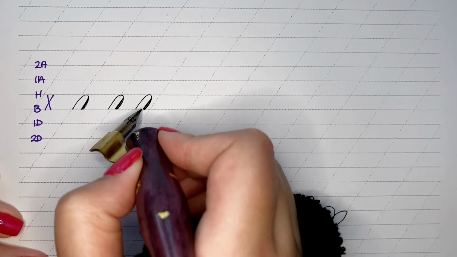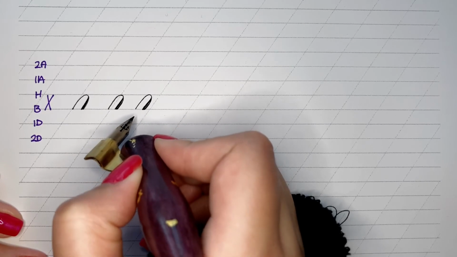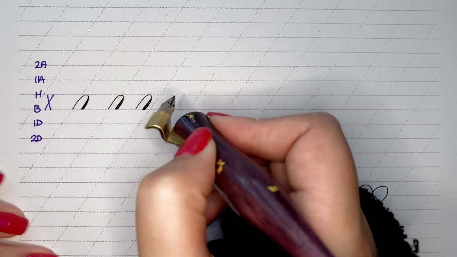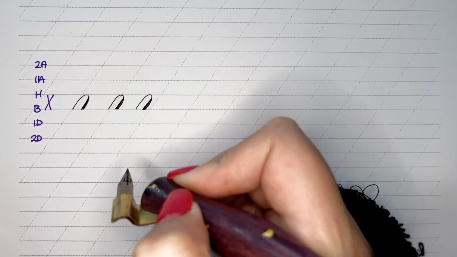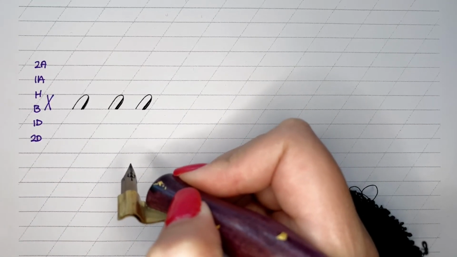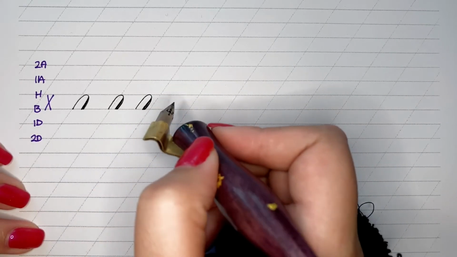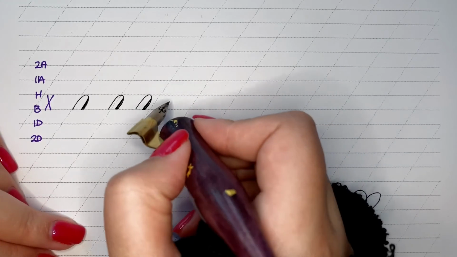Now, if you miss your squared bottom, don't be afraid to touch it up when you're finished. There's nothing wrong with that. You shouldn't feel like you haven't executed the stroke properly. It's impossible to be perfect 100% of the time, so don't be afraid if you feel that it needs to be just a little bit sharper. You can always touch it up afterwards.